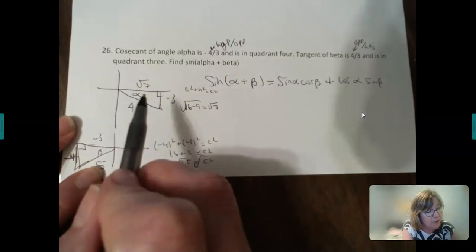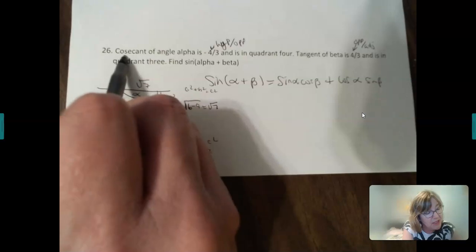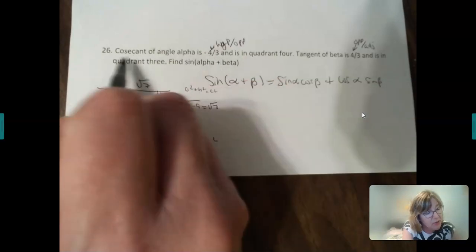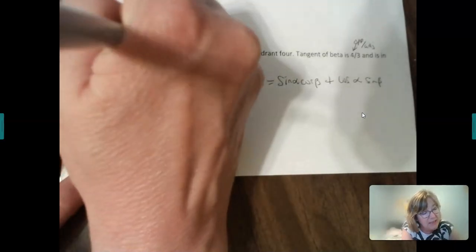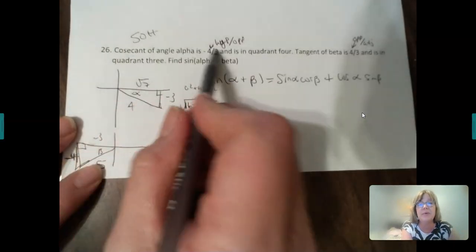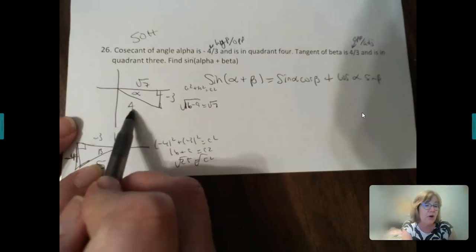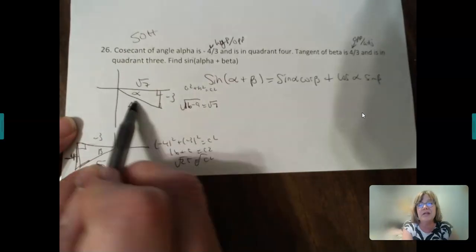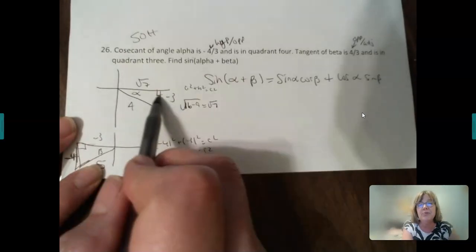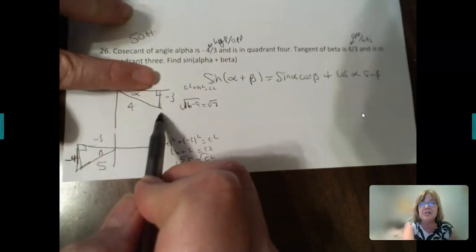All right, so let's look. Alpha is in quadrant 4, so I drew it here. Cosecant is the reciprocal of what? Sine. So sine is SOHCAHTOA. Sine is opposite over hypotenuse, so this is going to be hypotenuse over opposite. Hypotenuses cannot be negative. The hypotenuse cannot be negative, so that's your 4. And if you look at the 3, technically that's going down, so that's where your negative has to be. So initially, I just drew that.